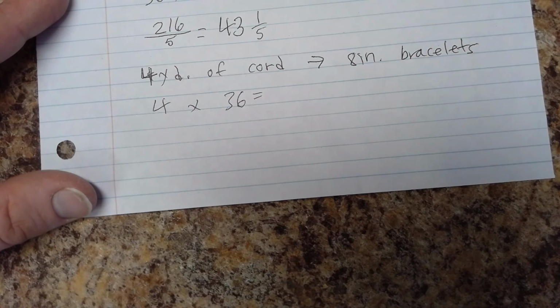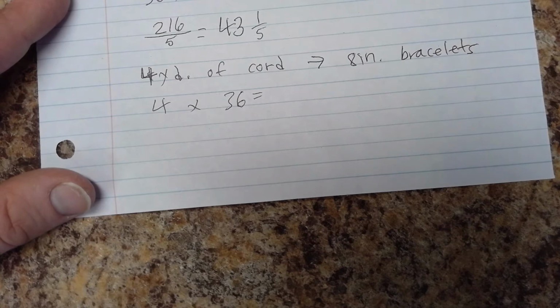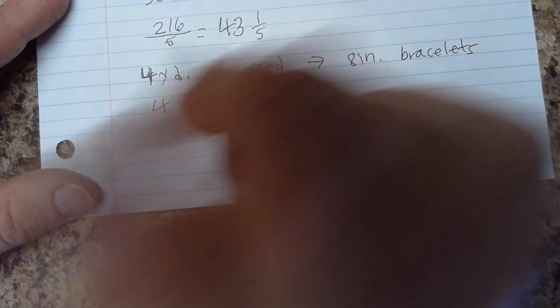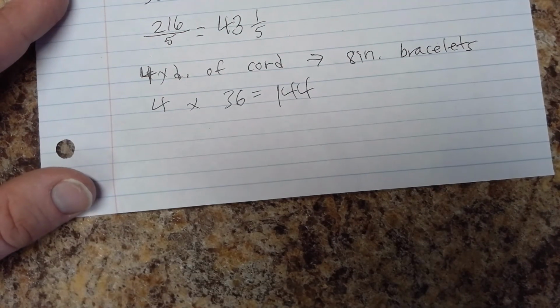I shouldn't need my calculator for this. Double 36 is 72. Double 72 again is 144. That was easy, right?